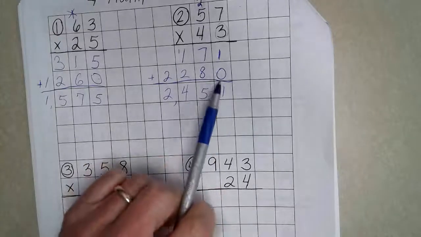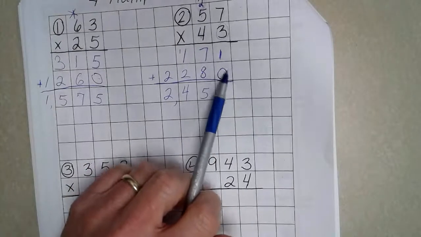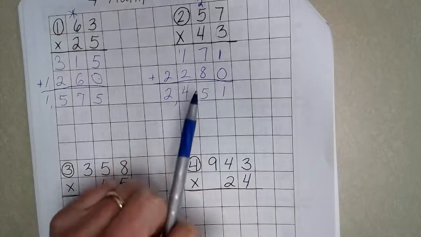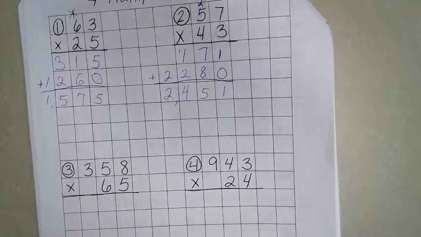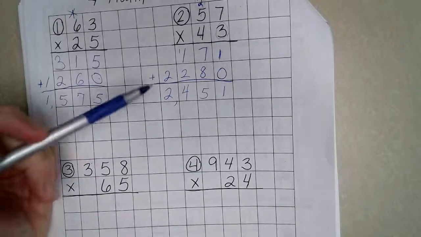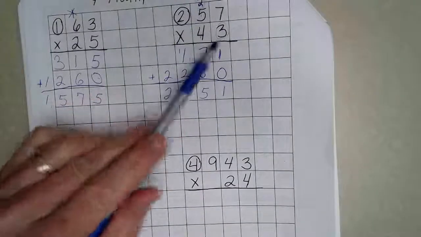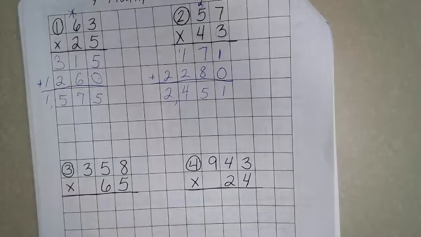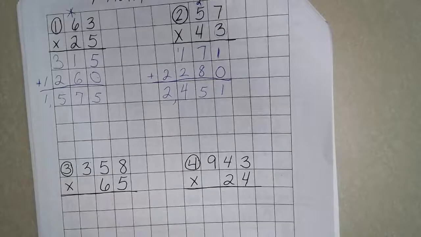A common mistake for fifth grade is they forget to put your placeholder here, and then you have the 8 here, the 2, and the 2, and you end up with the wrong answer. So what I like to think about is, I know a 2-digit by 2-digit is going to be a 4-digit math problem. If you end up with a 3-digit answer, you may have made a mistake there.